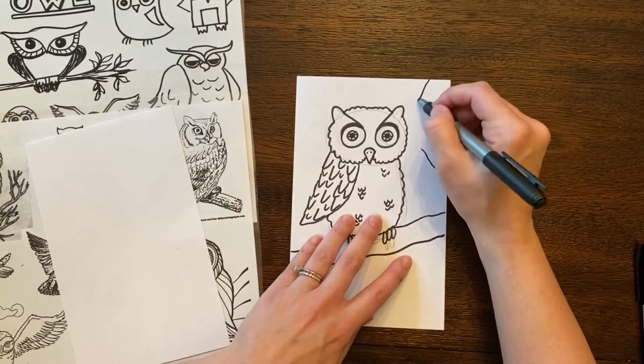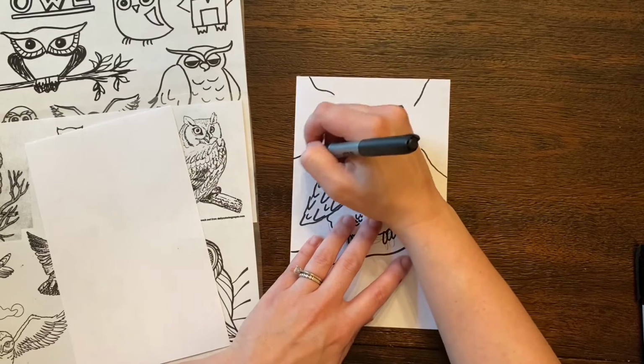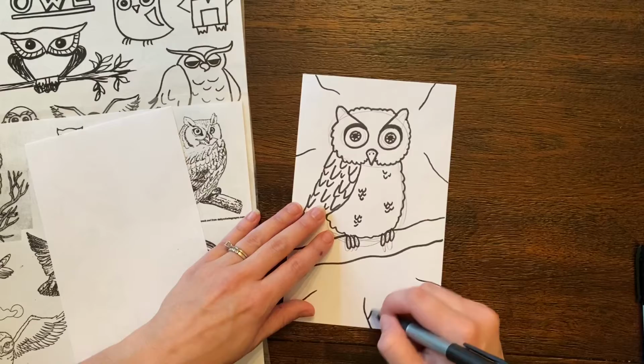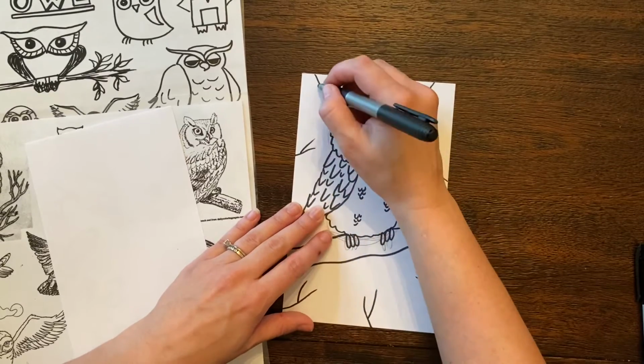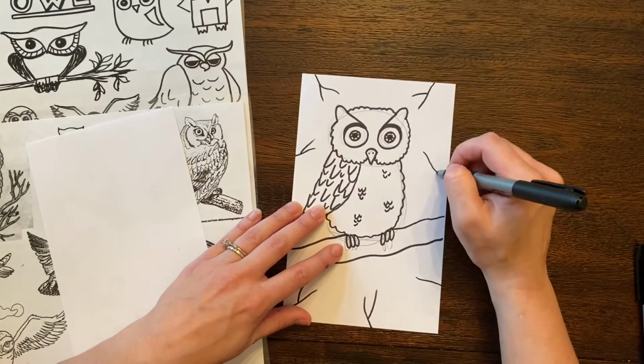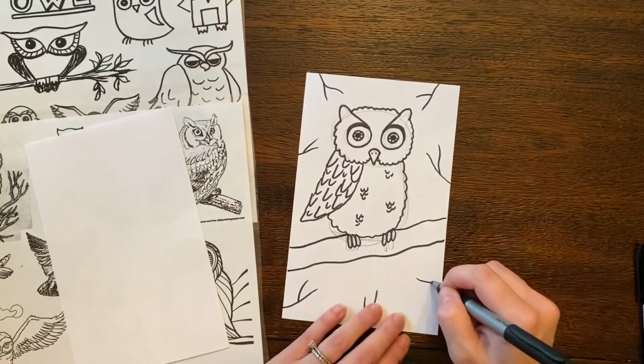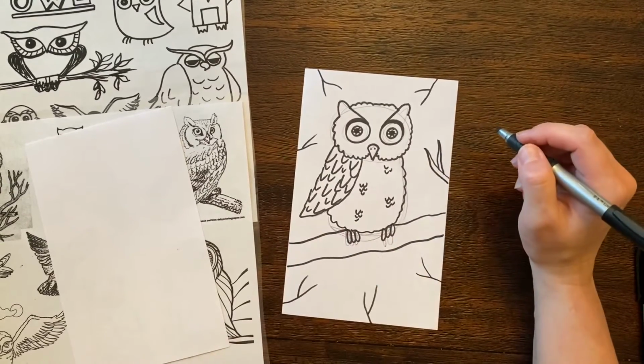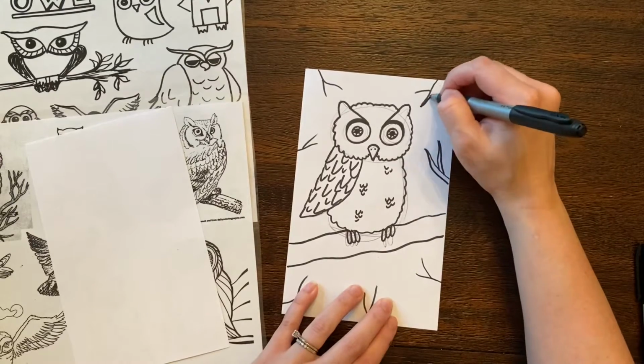this is going to be a little winter scene. So I'm going to add some little branches coming all around. It's like he's peeking out from inside of a tree. And I've done these branches really thin, but you could go in and make them thick so you have something to color in. Okay, so you could color those in.